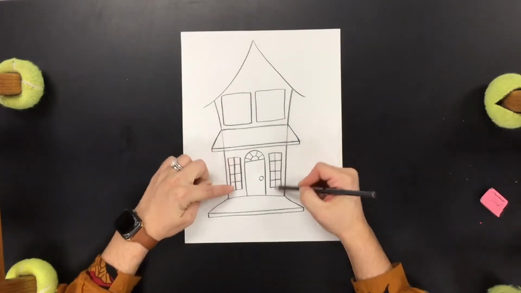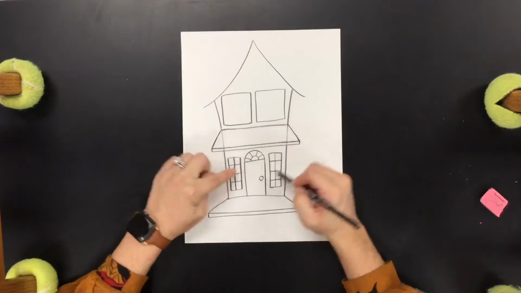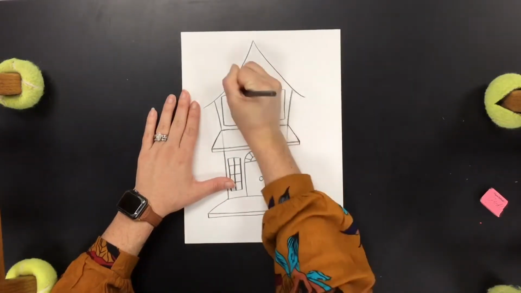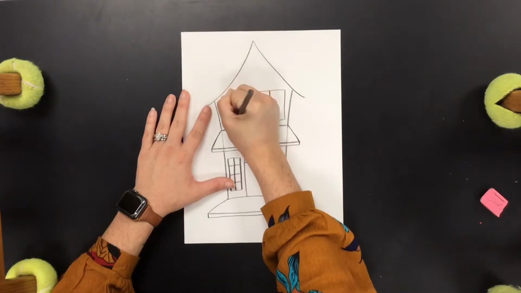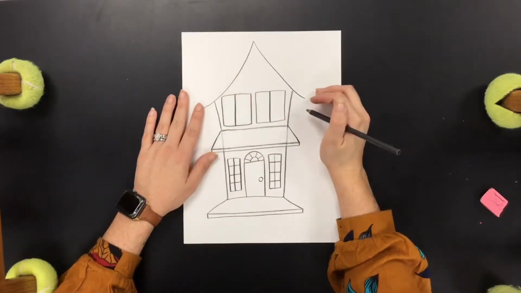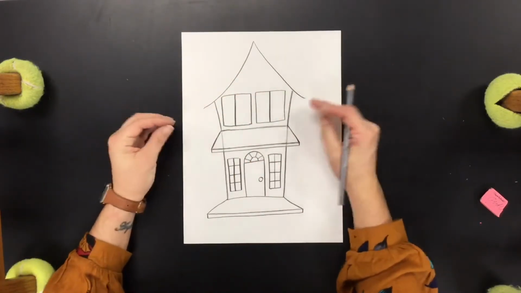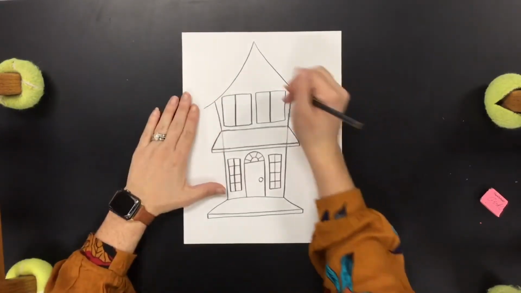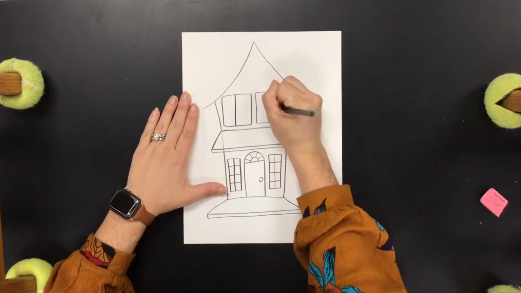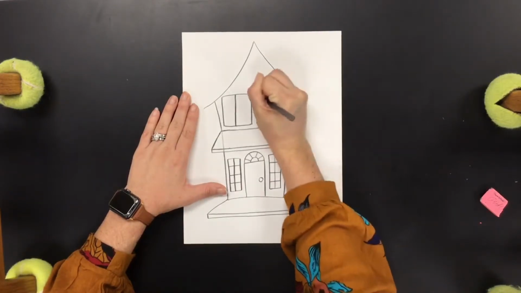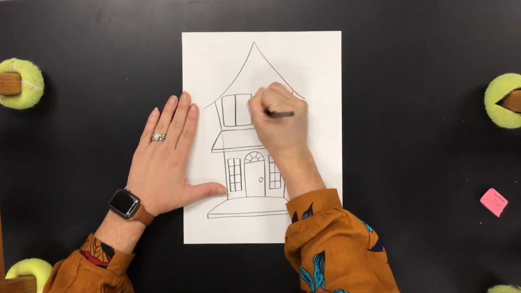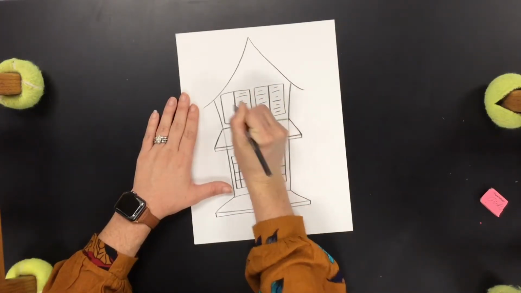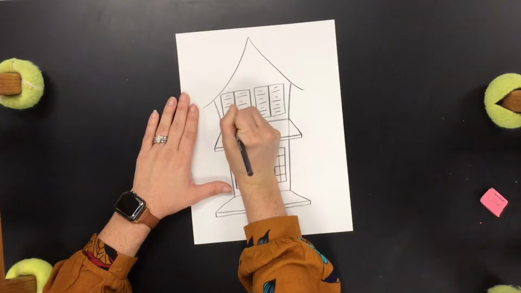And instead of doing crisscross lines like I did down here, I'm going to do 1 line down the middle of each square. And then I'm going to add some side-to-side lines to make these windows look like they have shutters. So I'm just going to do some quick lines that go side to side in each side of my window.